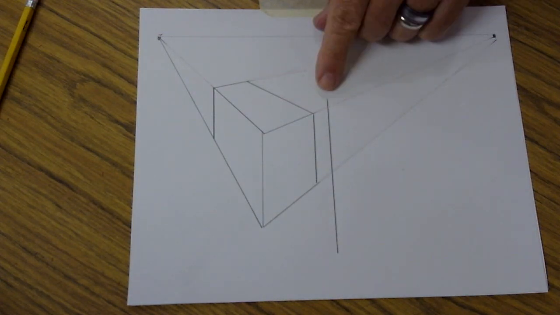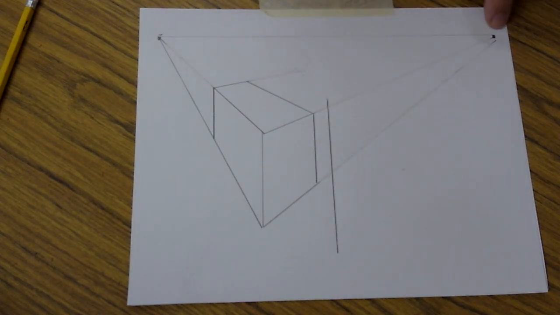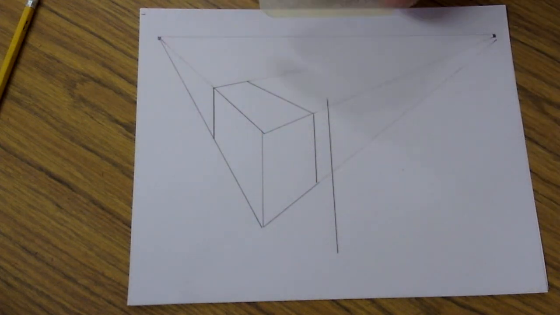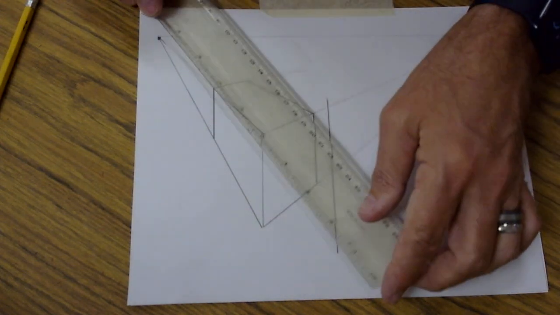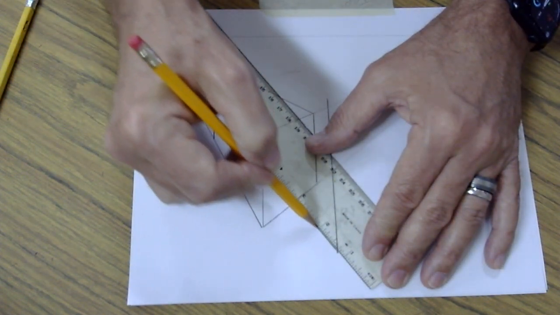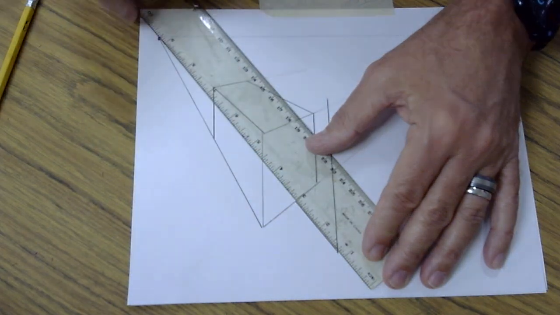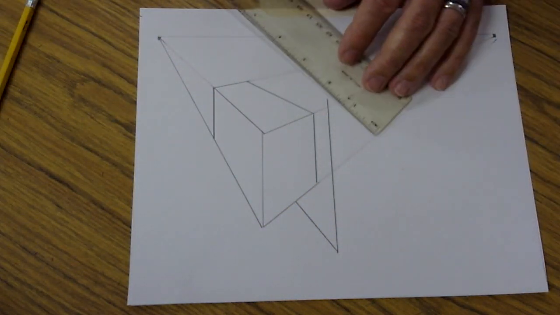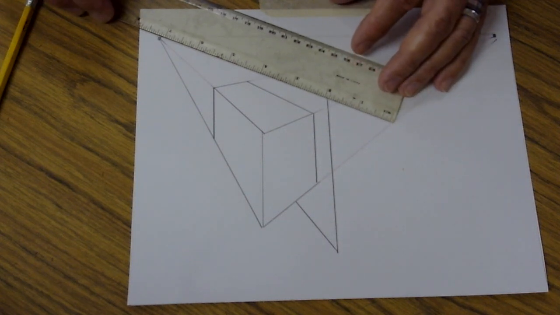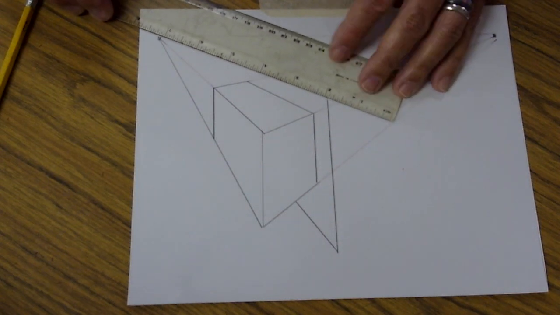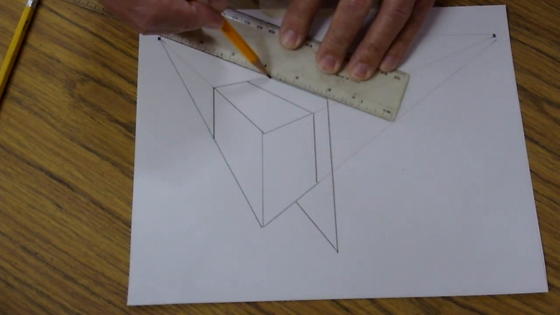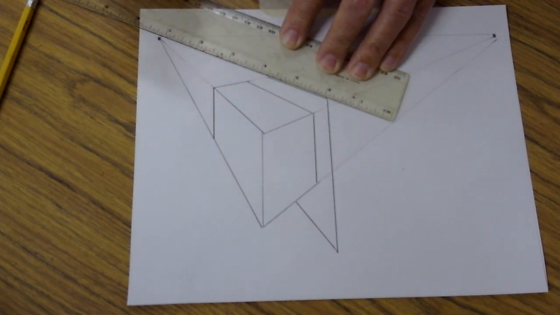And then remember, we have to connect the top to both vanishing points and the bottom to both vanishing points. But I'm not going to draw through this building, I'm just going to draw up to it. So I'm going to draw up to it and stop. And then on this side, I'm going to draw past it. I think this one's going to stop somewhere behind that building. So I'm going to stop it there.